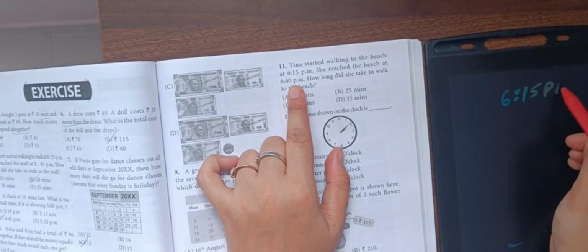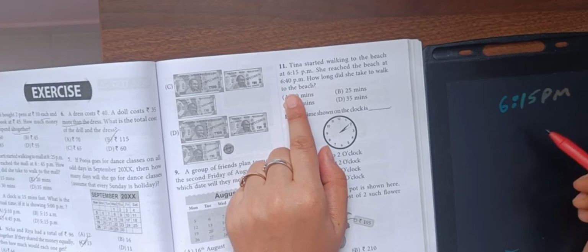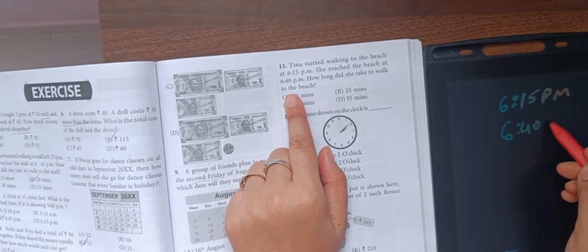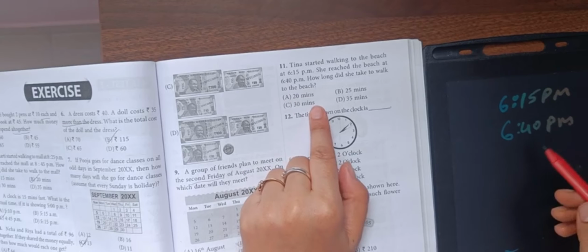Next is Tina started walking to the beach at 6:15 p.m. She reached the beach at 6:40 p.m. How long did she take to walk to the beach?